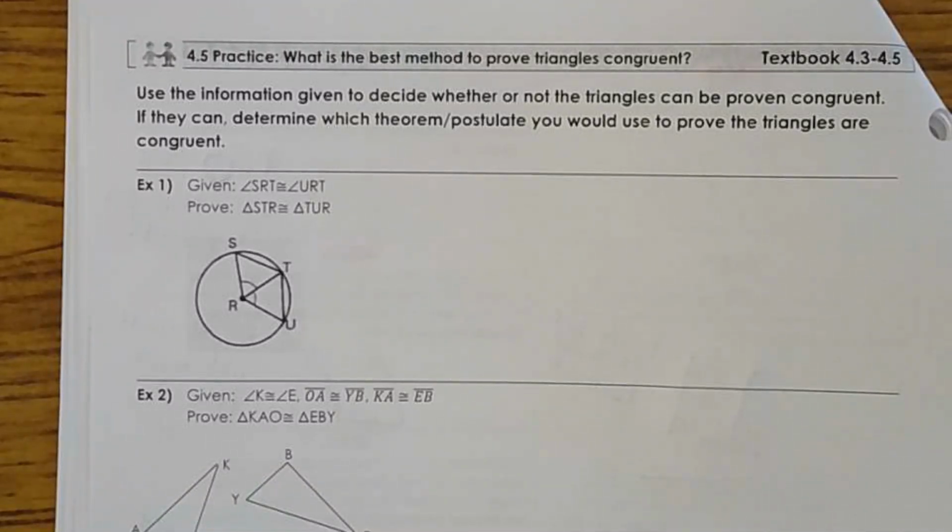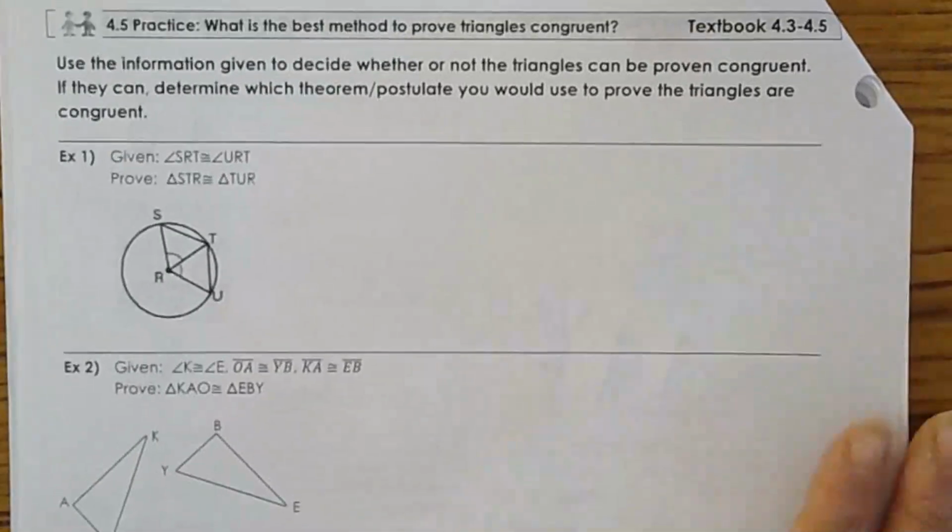So this is the 4.5 practice, although this could be done just on your own. We're going to try to do some of these together. This is full screen. Okay. So this is the same 4.5 practice you have, where it says at the top, what is the best method to prove triangles congruent? Although you could think through this yourself, since I'm not here today, I'm going to go ahead and try them out together with you.